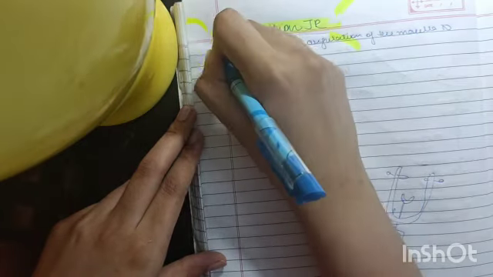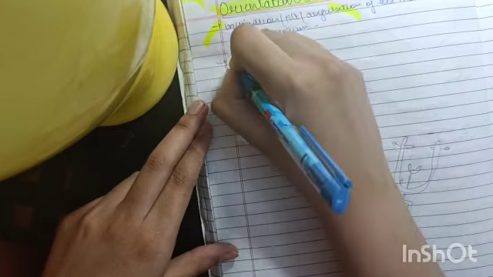For recording jaw relation in orientation plane, we need a face bow.